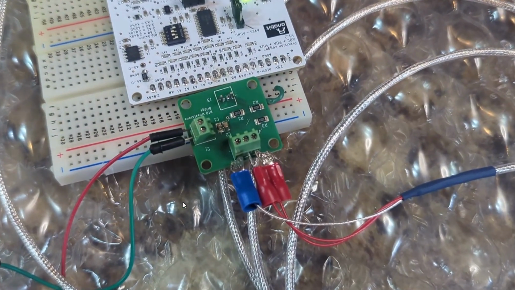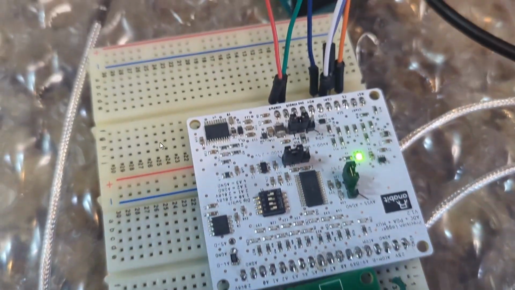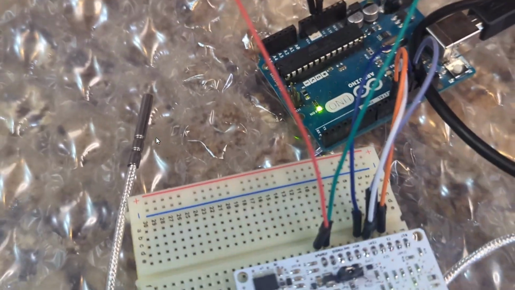So here we go. I'm just showing a close-up of the Wheatstone bridge. You can see the 3 precision resistors. You can see the probe right there. There's my Uno.